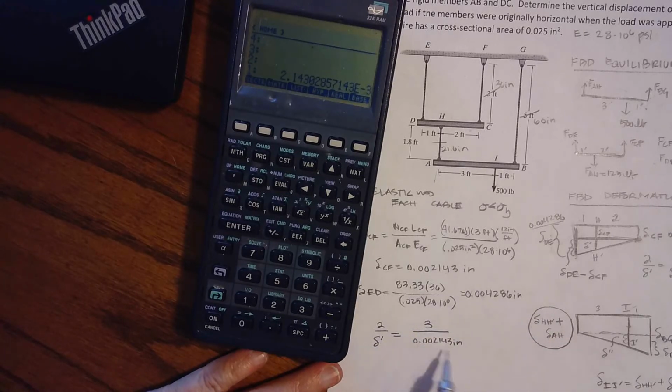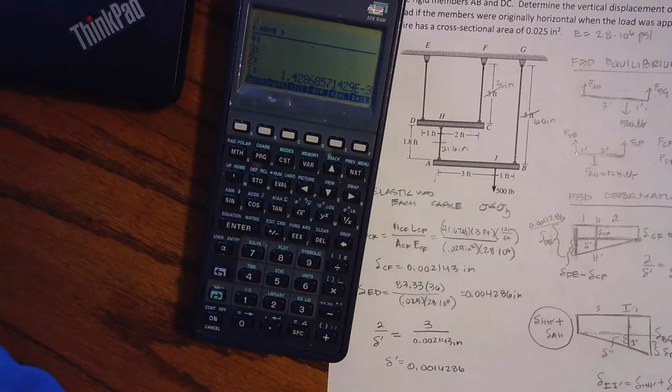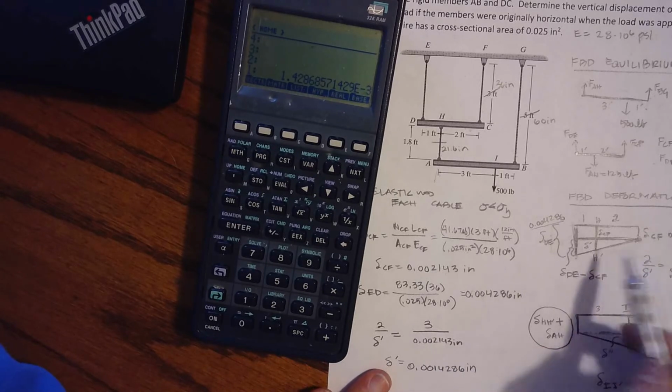So now we're going to do some cross multiplication. 2 times 3 divided by, and I get that delta prime is 0.0014286 inches. But that's only a piece of it.